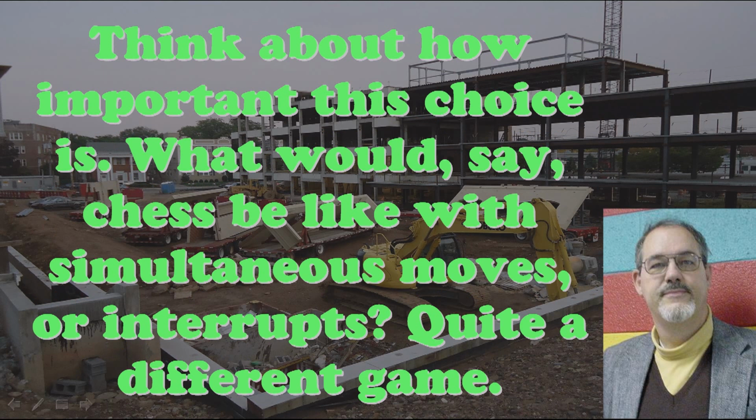Now, think about how important this choice is. What would a game like chess be like with simultaneous moves or with interrupts? It'd be quite a different game. This is a fundamental choice when you design a game.